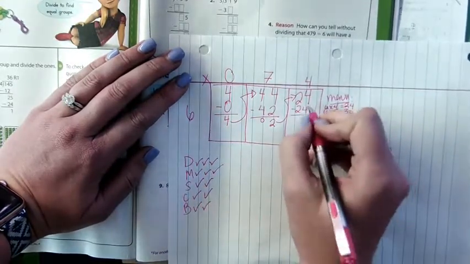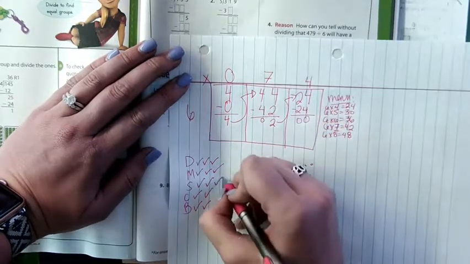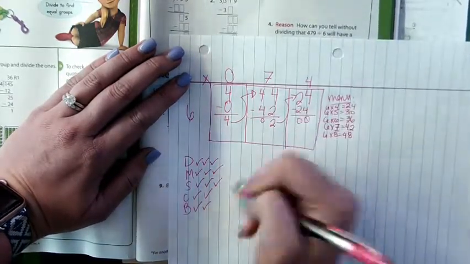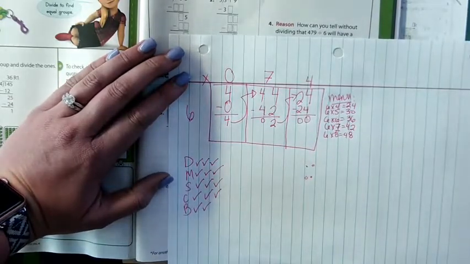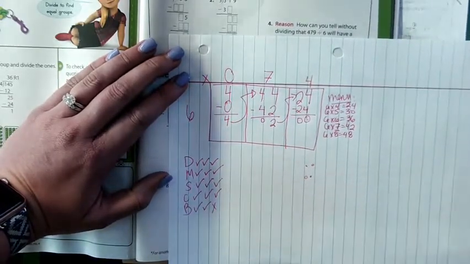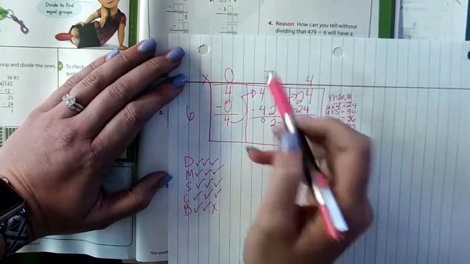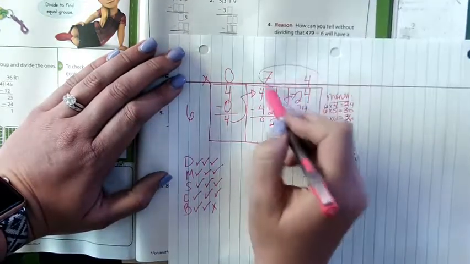We subtract, we get 0. 0 is less than 6, so we're good to go. We don't have any other boxes to bring anything over, so we put an X. Now we know our problem is done. So we know our answer is 74.